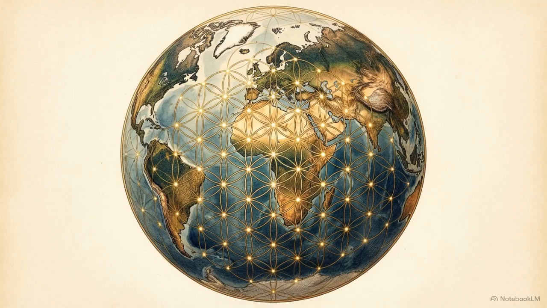This recognition of a shared architecture is the first step toward treating the world as a single, interconnected whole.